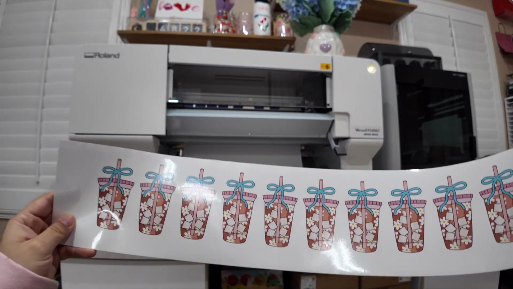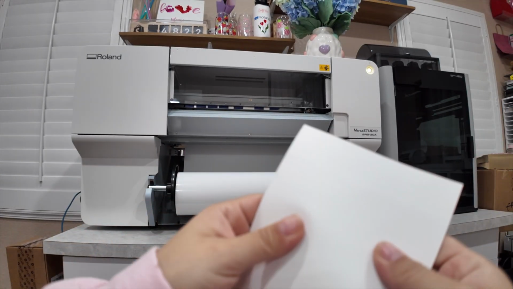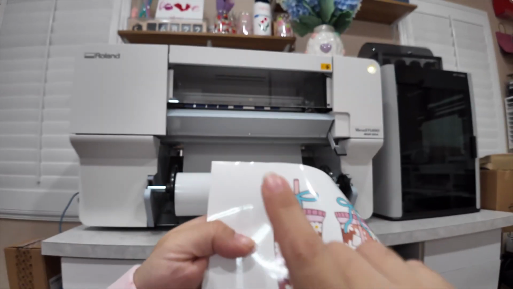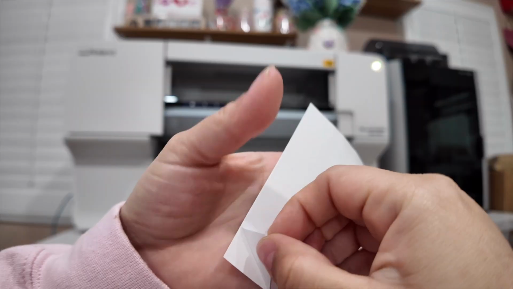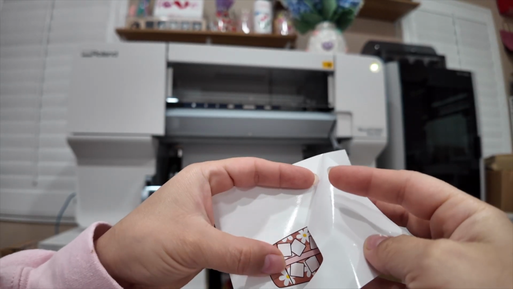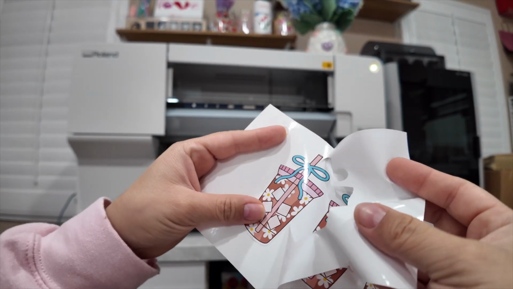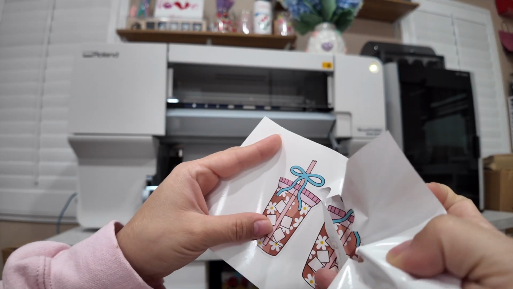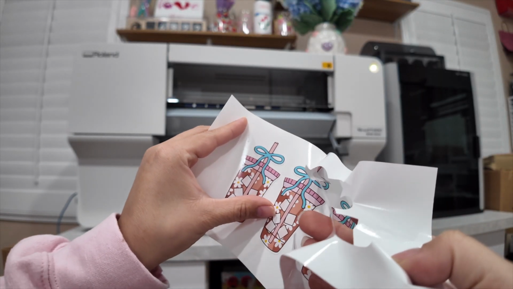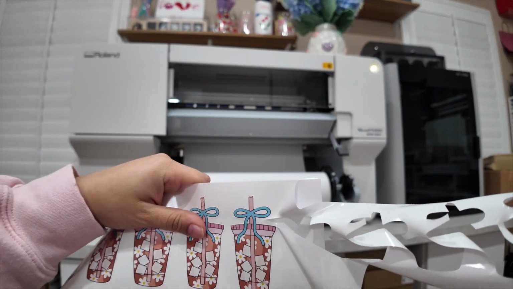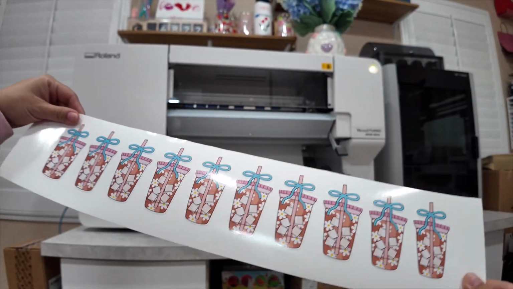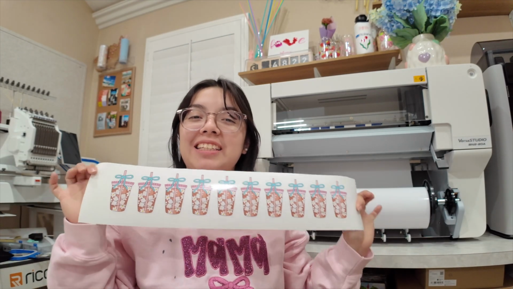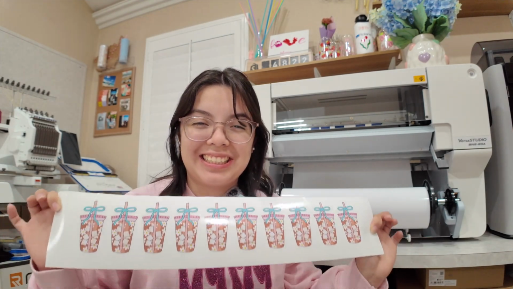So because these are only kiss cut, we won't be able to pull them from the back because, again, the blade only cut through the vinyl and not the actual backing. So now we can go ahead and just pull the top vinyl off. And here we have our stickers. And that brings us to the end of our kiss cut line sticker tutorial.